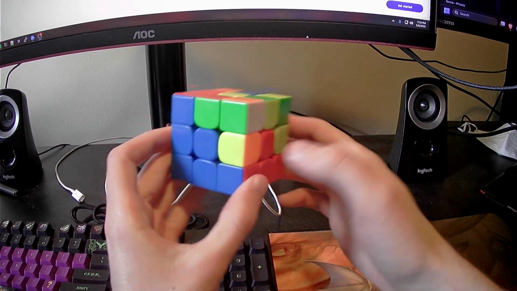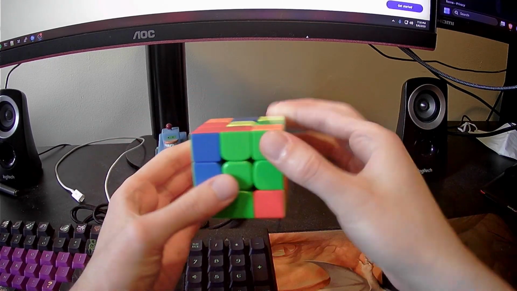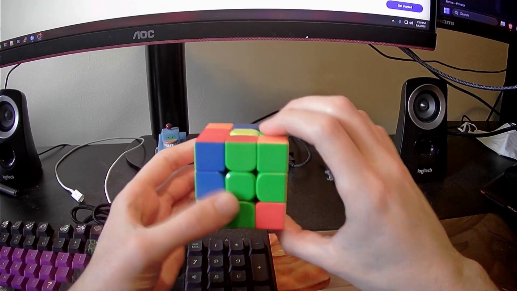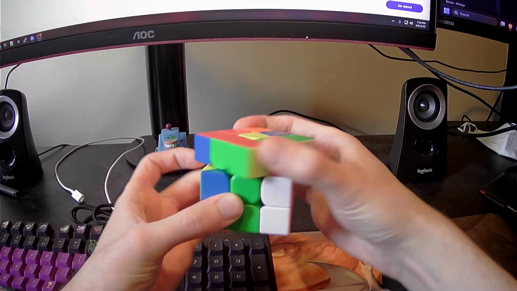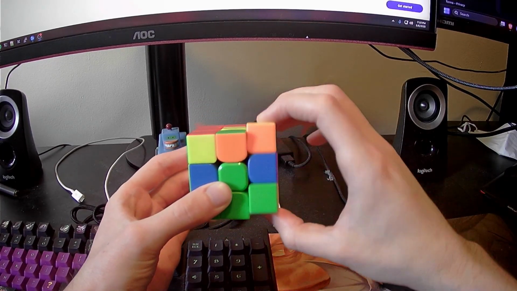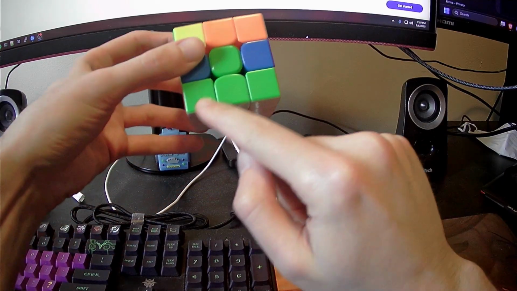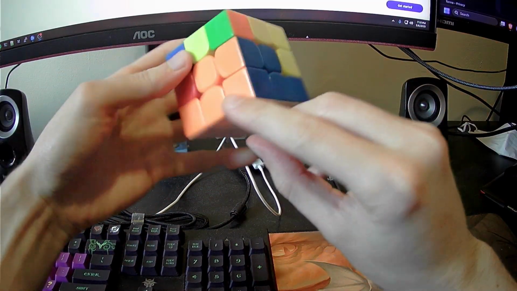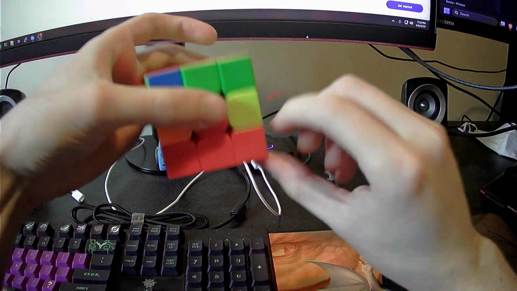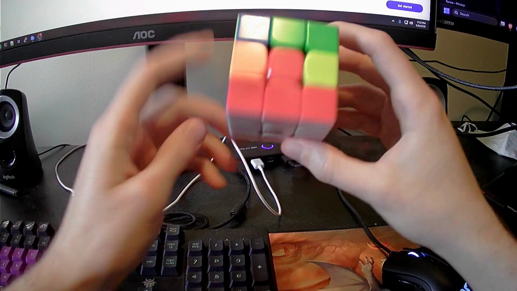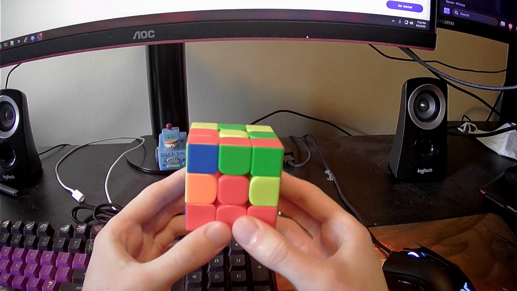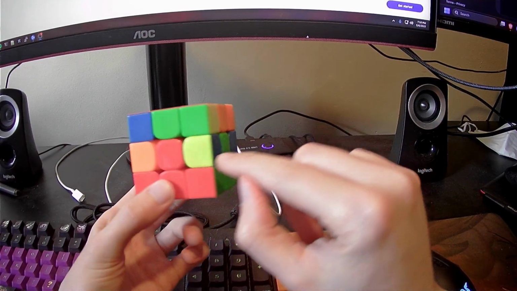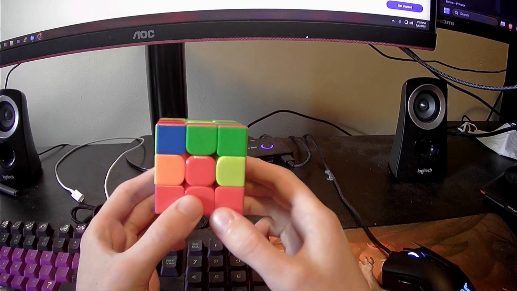Green is on the other side, so I'll bring it to the green face, make my shape, bring it up, line up the colors, and back down. Now we see our first layer is complete, along with the white face. The next step to finish the first two layers is to put these edge pieces into place.